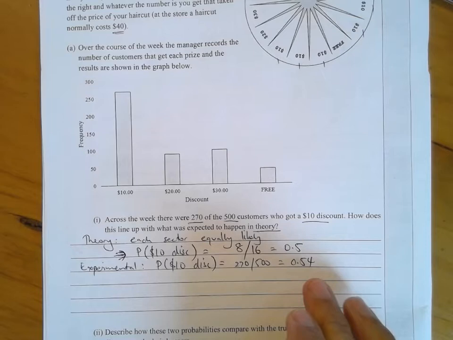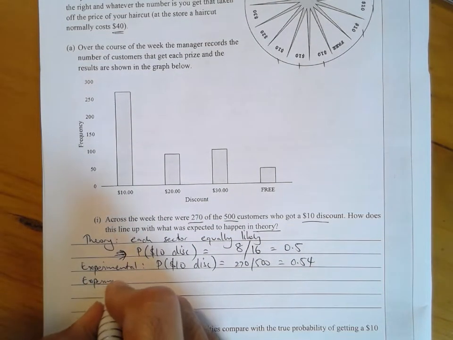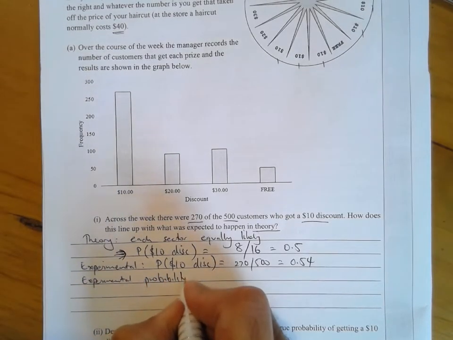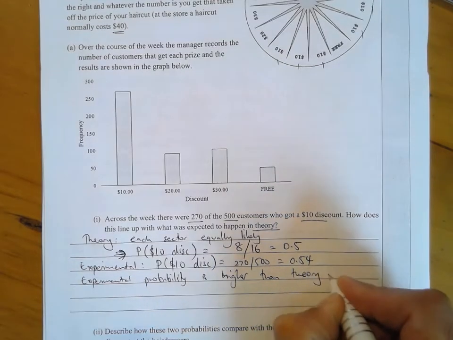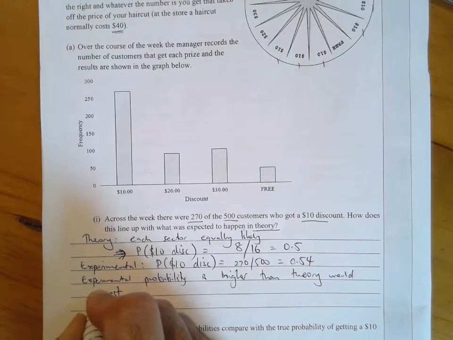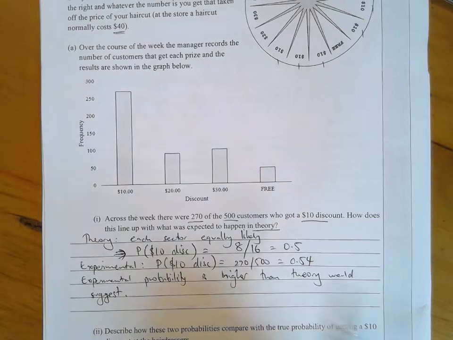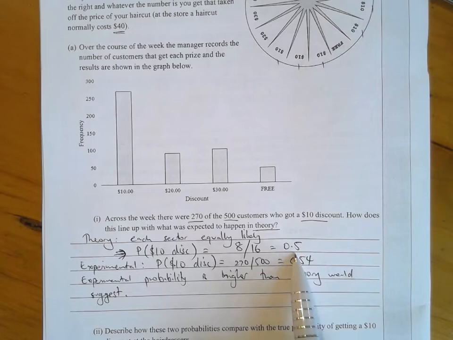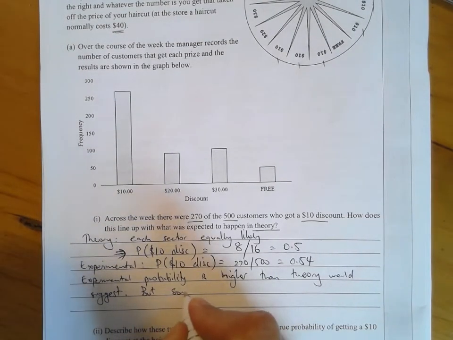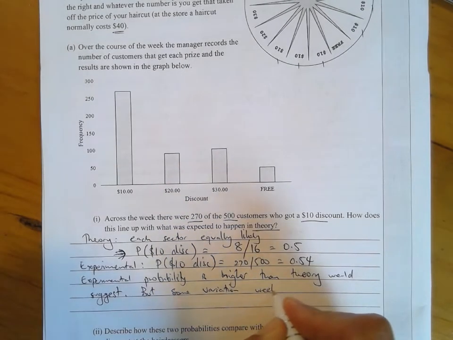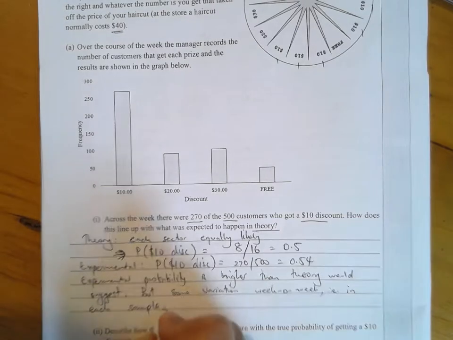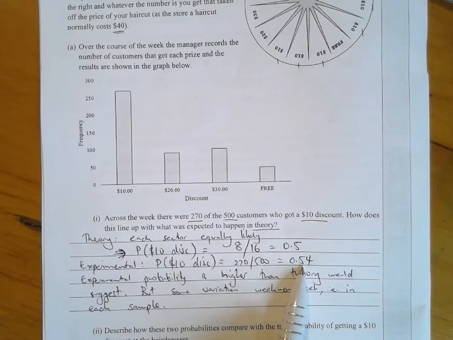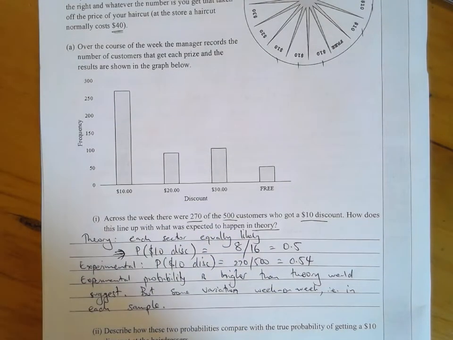How does this line up with what's expected in theory? Okay, so the experimental probability is higher than theory would suggest. But we don't expect to get exactly that. There's going to be some variation week on week, even if 0.5 was the true probability, i.e. in each sample. So if the true probability was 0.5, we'd expect it in the long run to average out at 0.5, but 0.54, is that really that different?